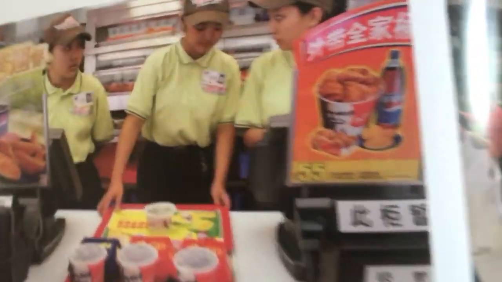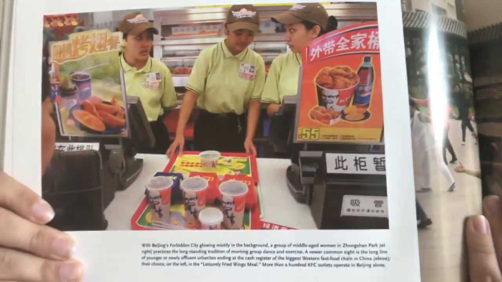It even talks about fast food. So this is like a picture of KFC in this country, which I believe is China. Yeah. And it just shows you how KFC looks in China. So, Hungry Planet, What the World Eats.